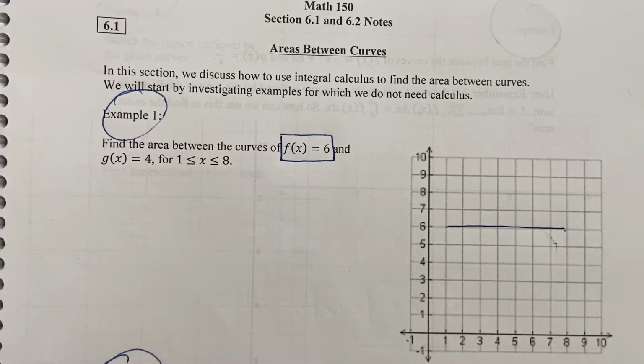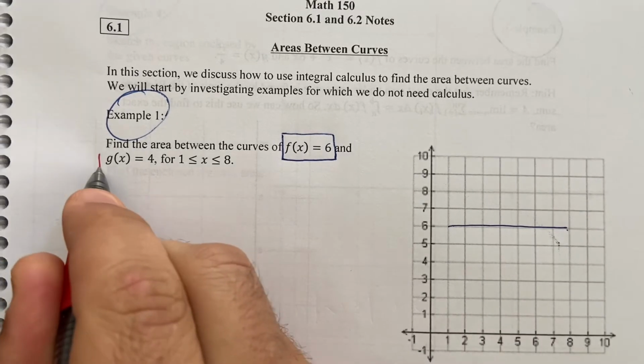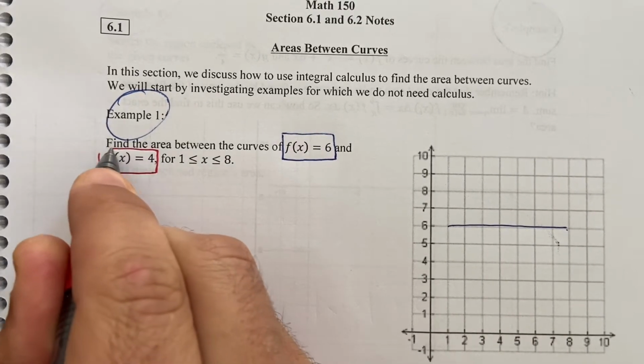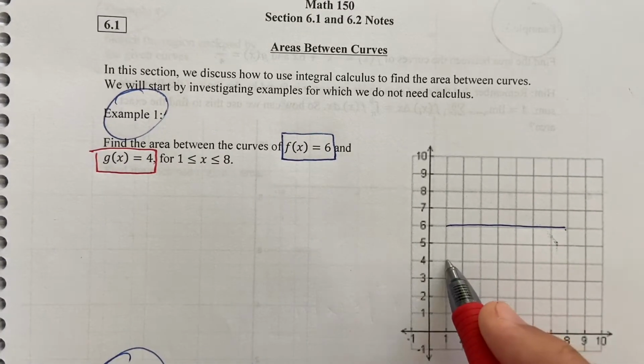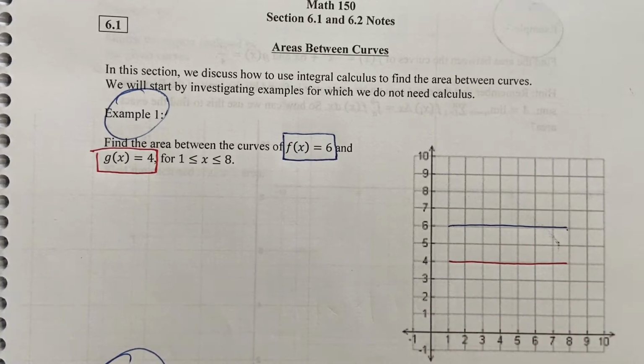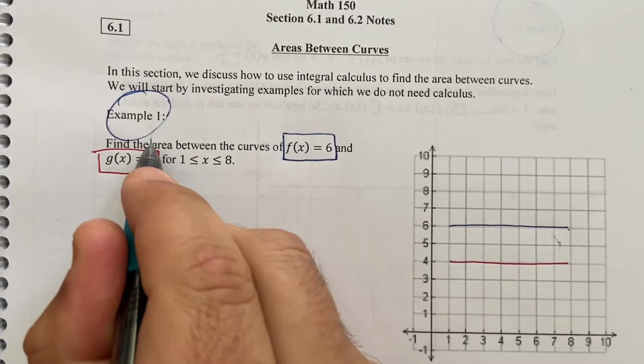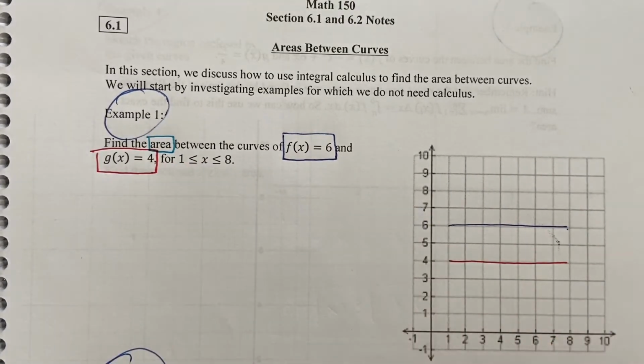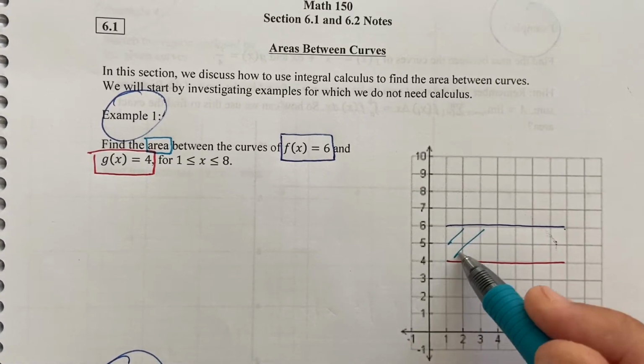And this function, maybe in red. So what we would be looking for, the answer, the area between the curves, would be this area here.